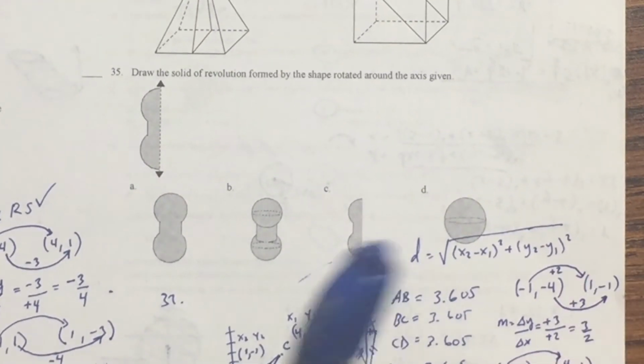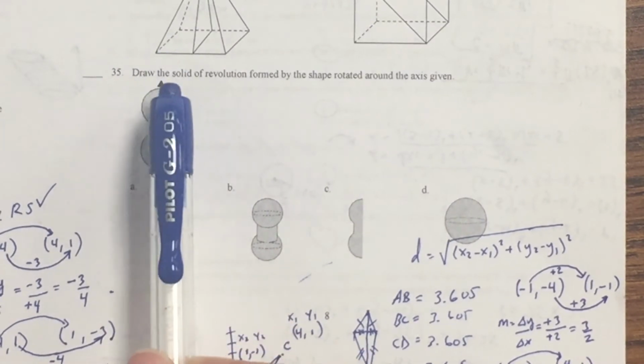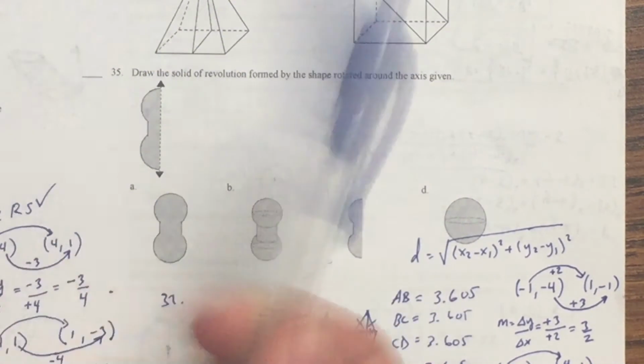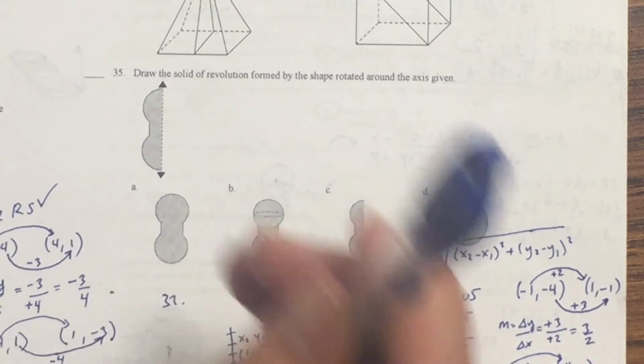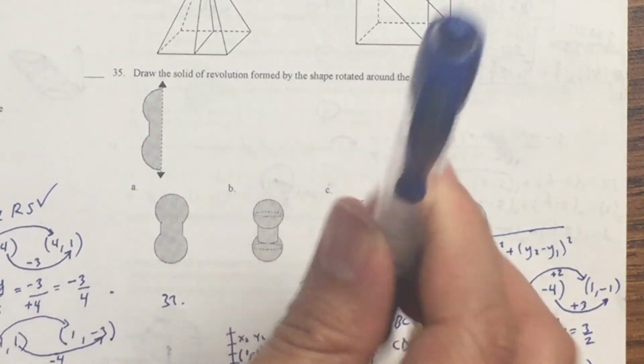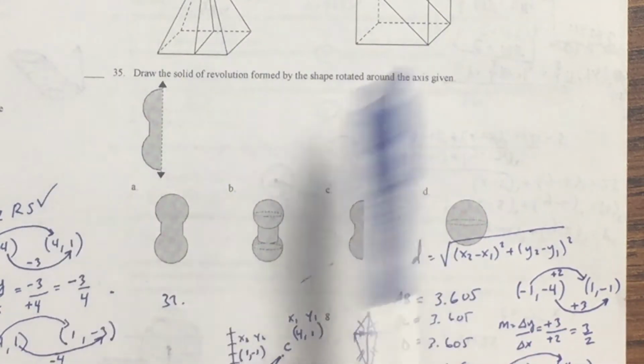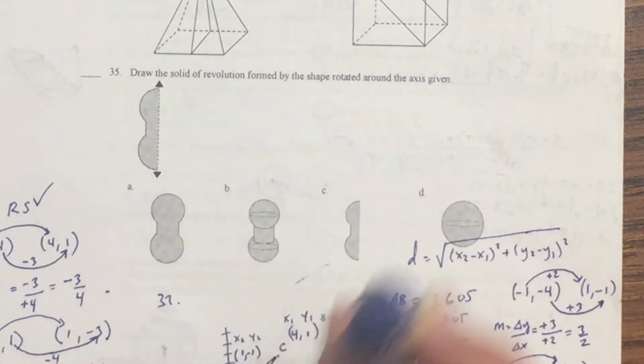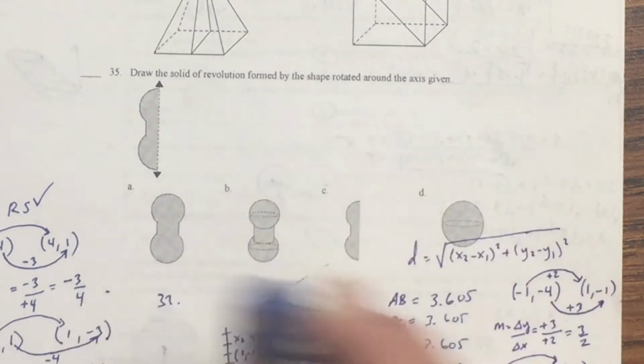35, a solid revolution. Okay, so a solid revolution basically is you take the shape and you quickly turn it. Now, I'm going to do it with this, and let's see if you can kind of see. Can you see what shape it would be if I took my pen? Maybe I do it this way. No. Can you see that it will make like a cylinder?